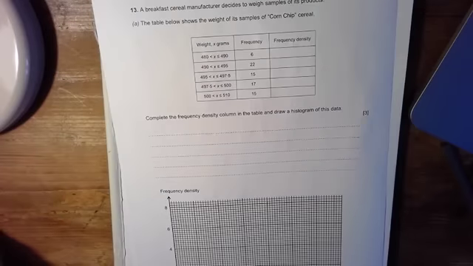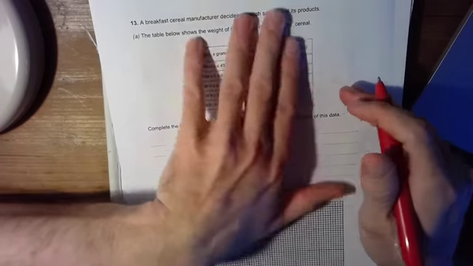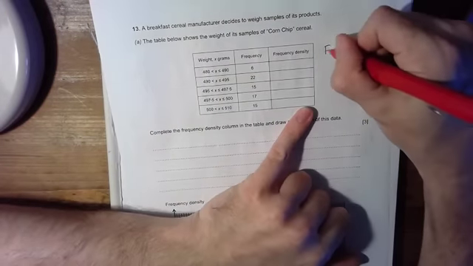Okay then, frequency density. This wasn't easy either. You need to know a formula.